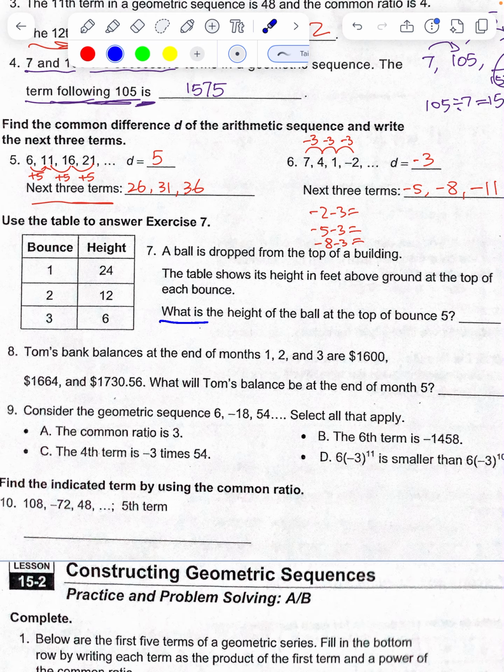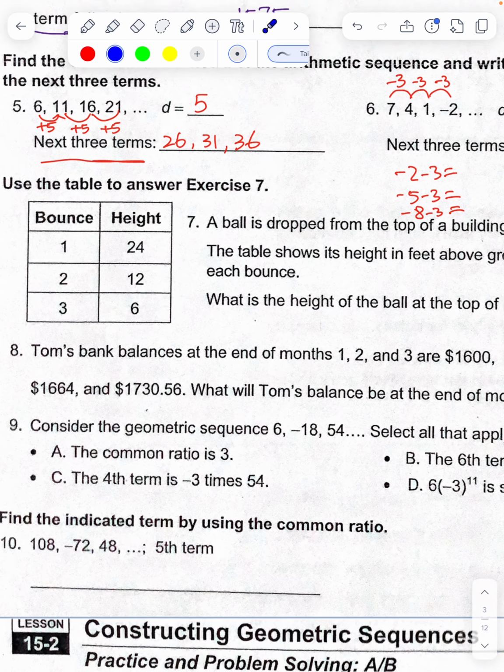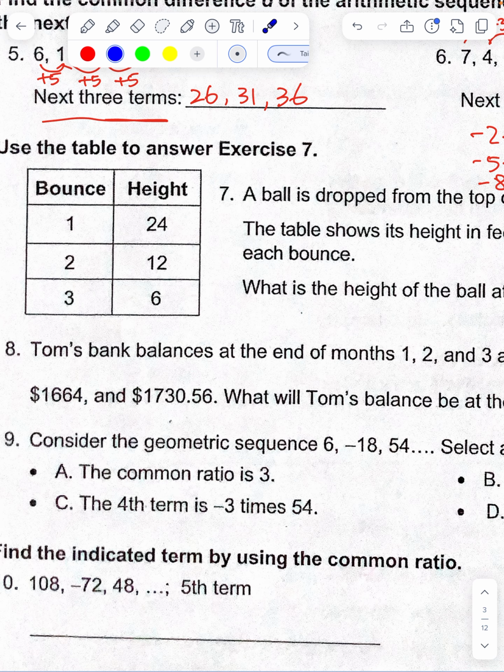What is the height of the ball at the top of bounce 5? We have bounces 1, 2, 3. We need to figure out the 4th and the 5th. Look, from 24, 24 multiplied by what? By 1/2, because 12 is half of 24.